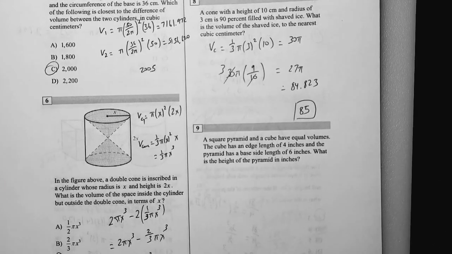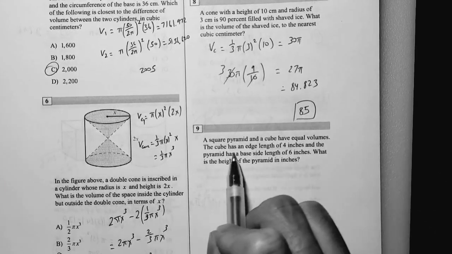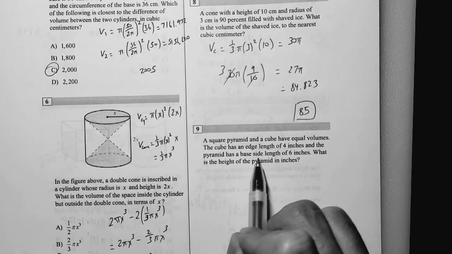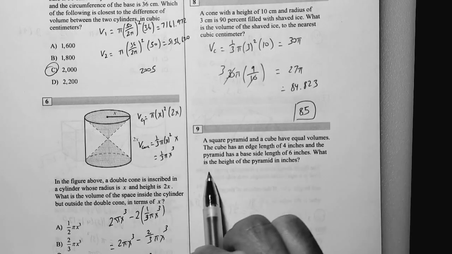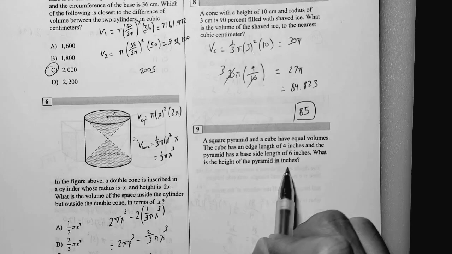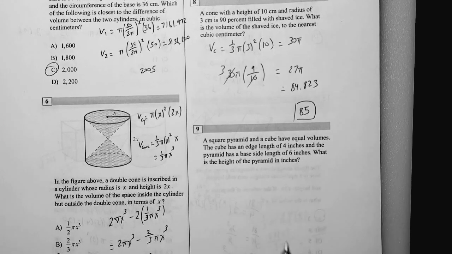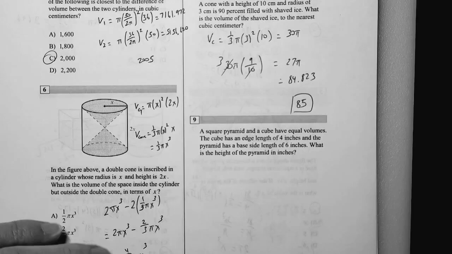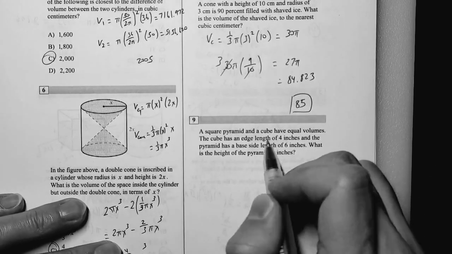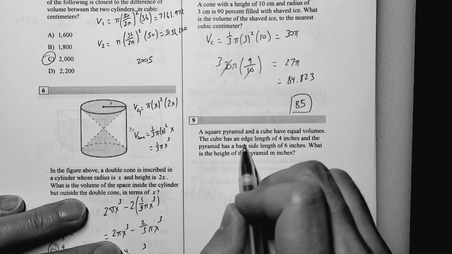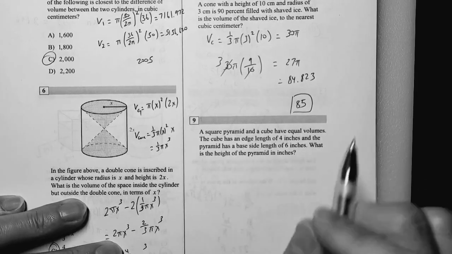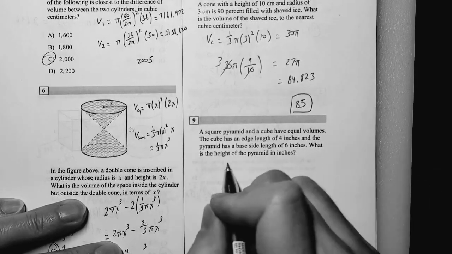Last one, a square pyramid and a cube have equal volumes. The cube has an edge length of 4 inches. Pyramid has a base side length of 6 inches. What's the height of the pyramid in inches? This is very similar to this one over here, but now there's two shapes. So cube, the volume is side cubed, right? Area of base times the height. So all the dimensions are the same, so that's why it's side cubed.